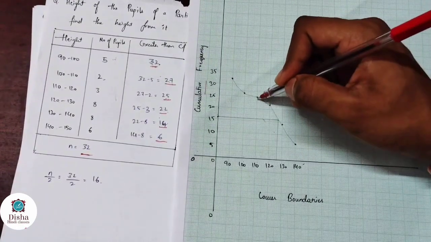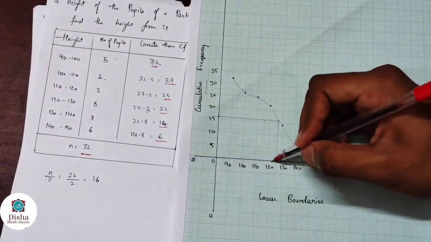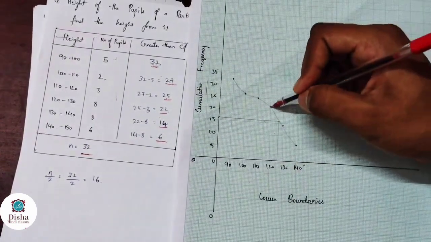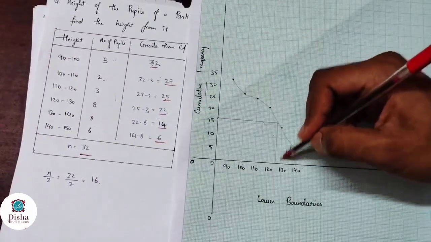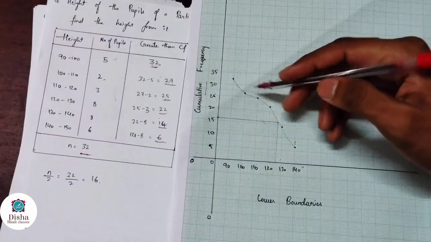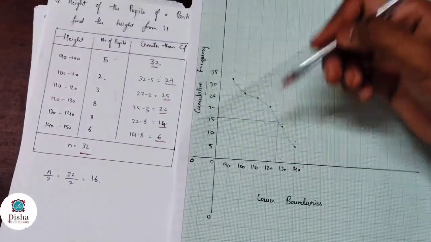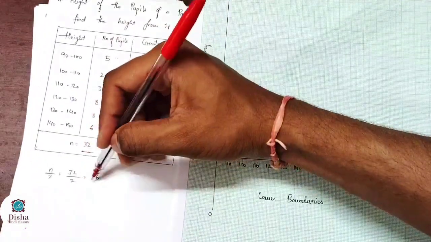For 110 it is 25, right? And for 120 it is 22. For 130 it is 14, and for 140 it is 6. So this is the greater than cumulative curve.